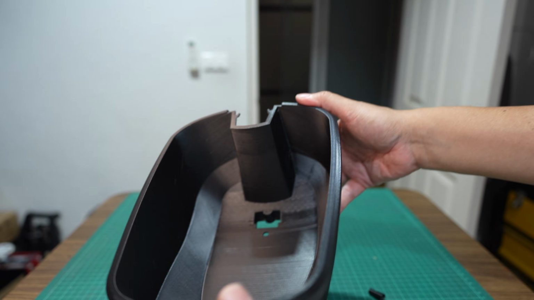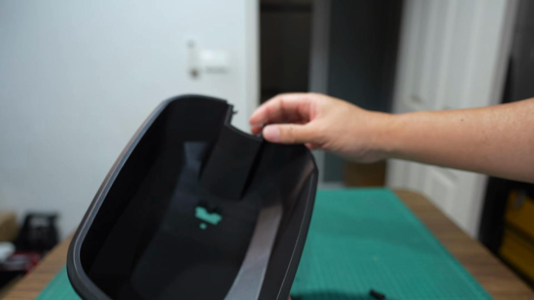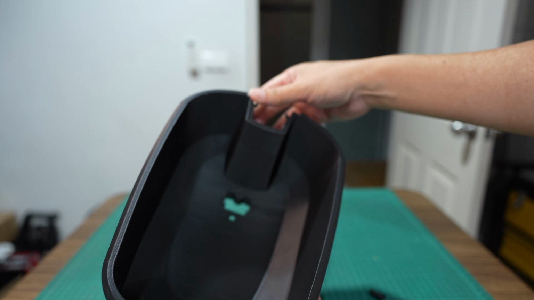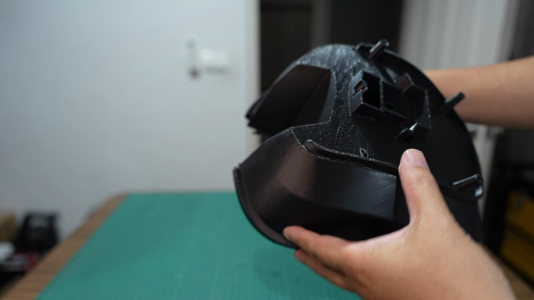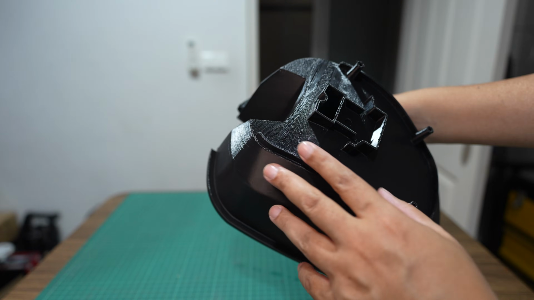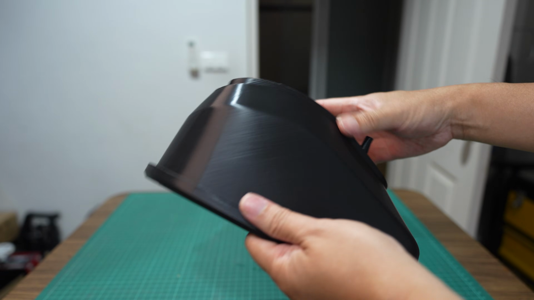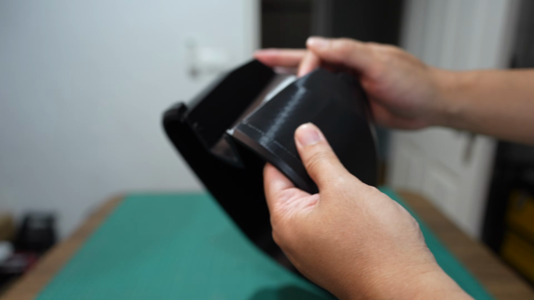Very nice and clean print. I think you can sell this. A little bit of sanding. If you use ABS, you can sand it, and it should be good to go without painting.